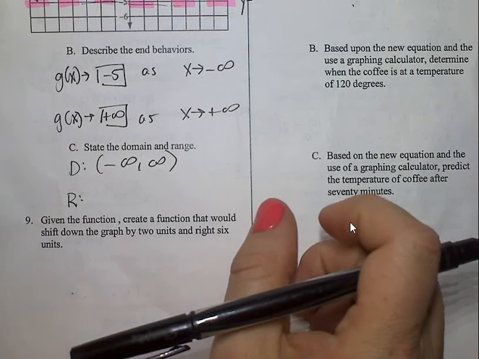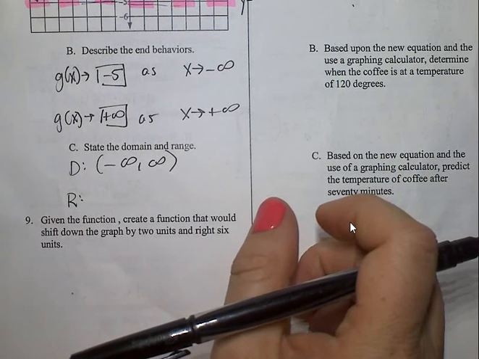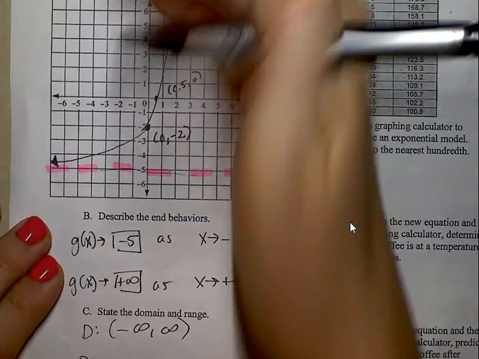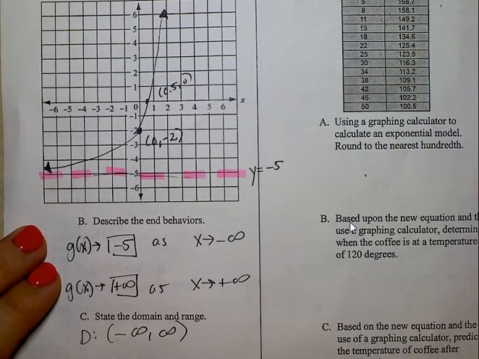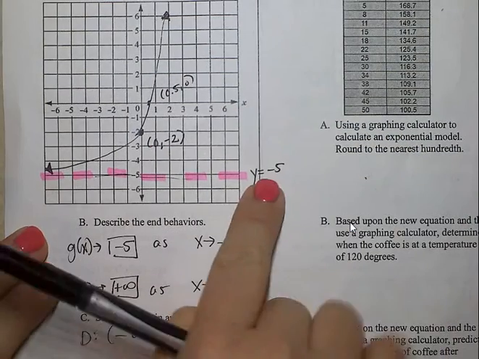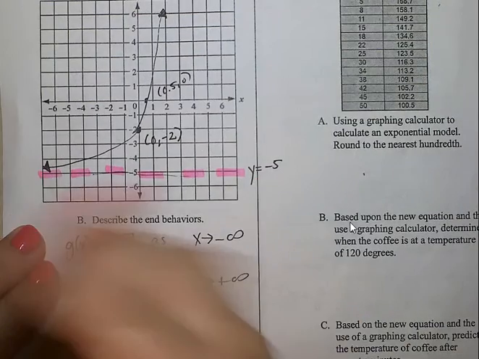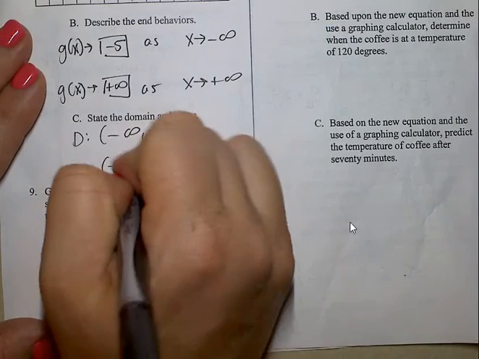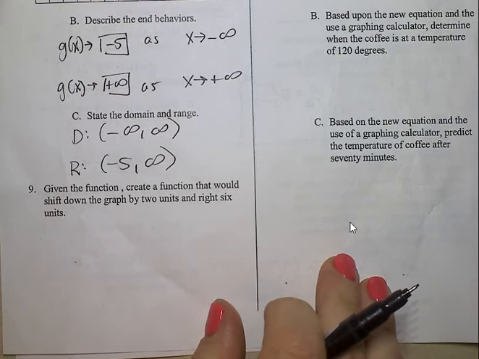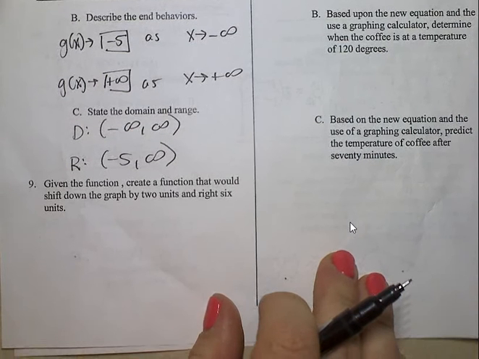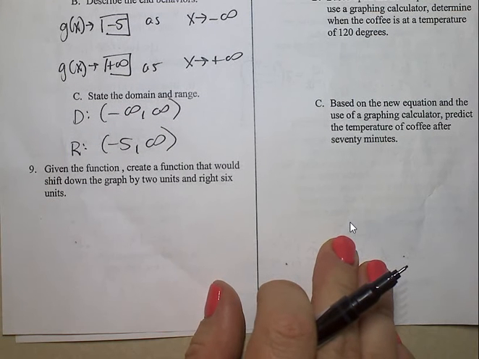Range. Robert. Range. How far down does this go? -5. Does it ever touch -5? So it's -5 up to positive infinity. Does not touch either one. Parentheses on both sides. Thank you. Bless you. No, because it doesn't touch -5. It just gets close to it.